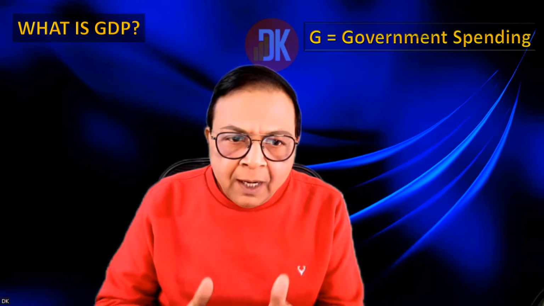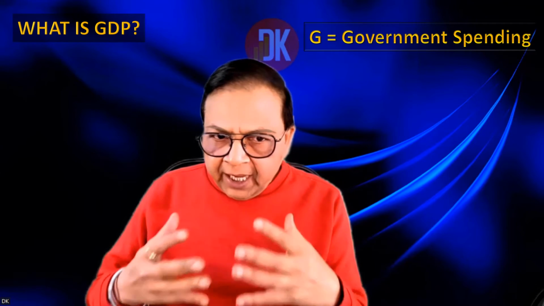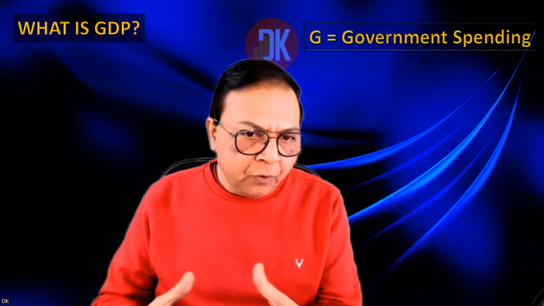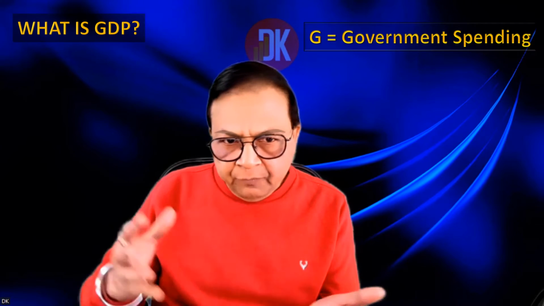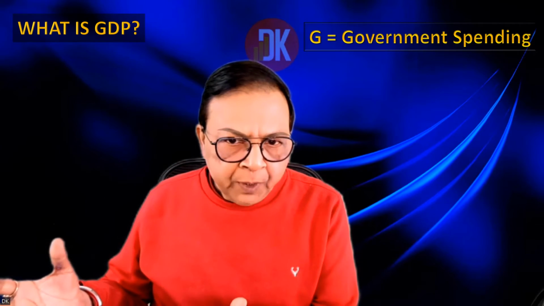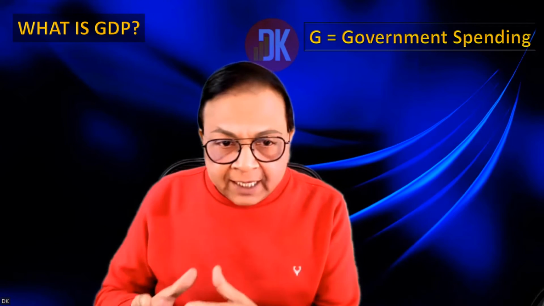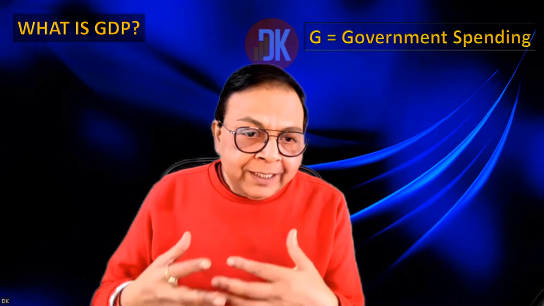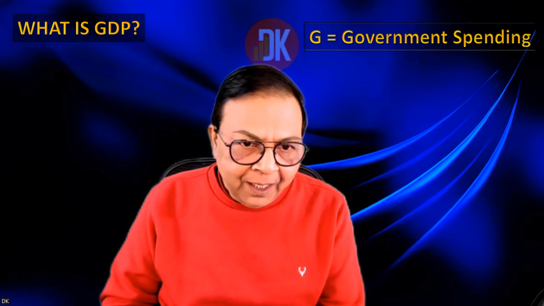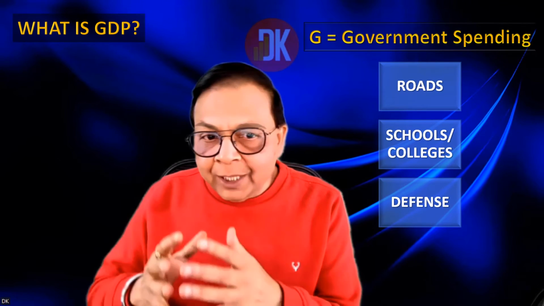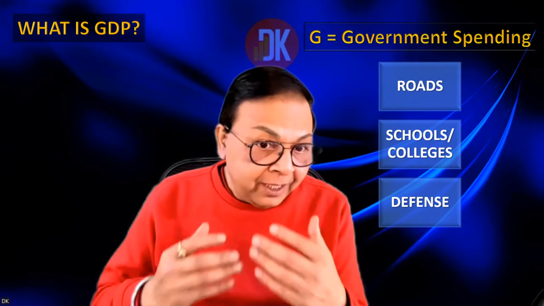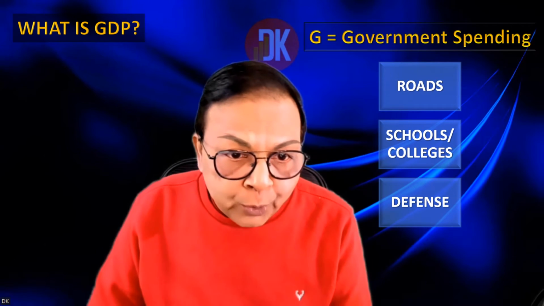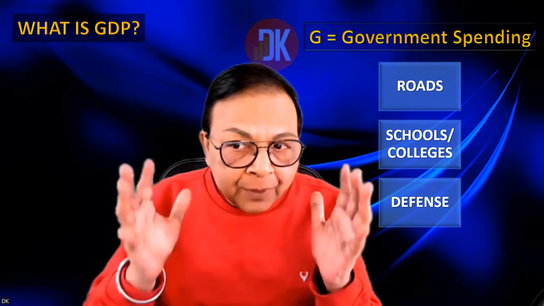Now let us understand the third element of GDP, that is G, which stands for government spending. Now, India is a federal structure kind of government. We have state governments and we have a central government called the union government. Both governments spend money on things like infrastructure development, like building roads, building schools and colleges, and investment on defense. These constitute the government spending, which is a part of GDP.